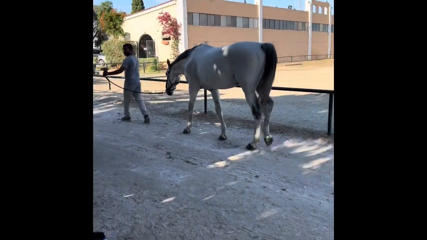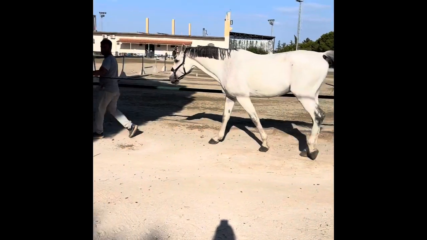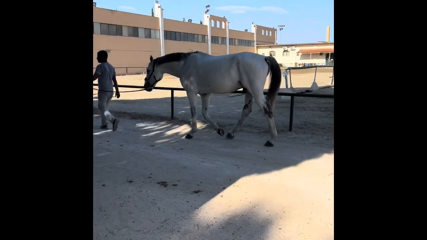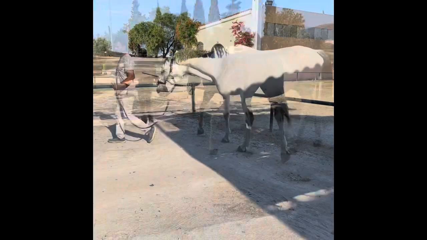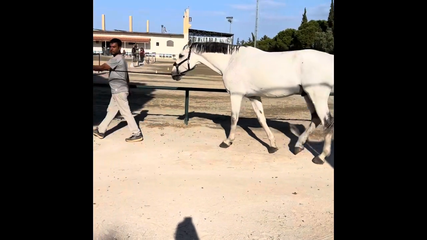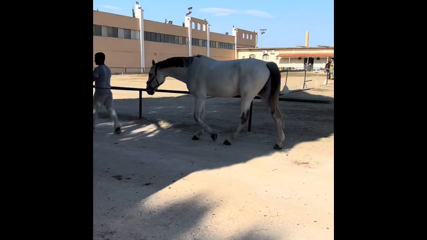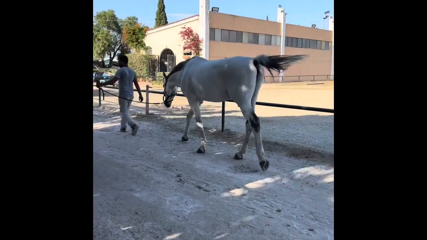Now let's see what the left forelimb does during the gait cycle. We saw that when the left hind is on the stance phase, there is this little shift of weight towards the hind limbs. So that's the time when the left forelimb has to protract and move forward.